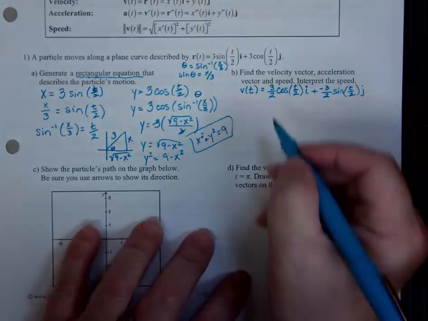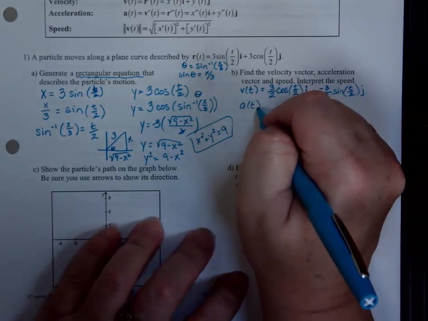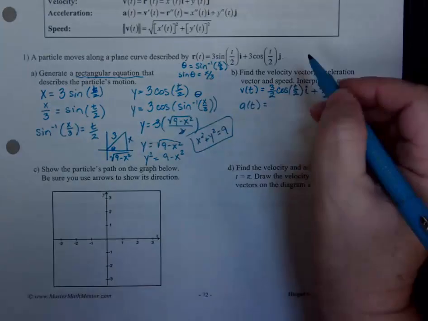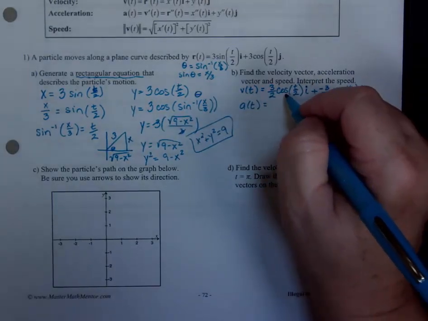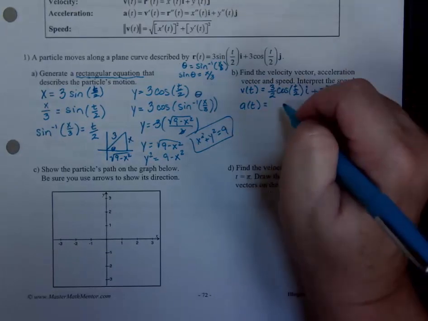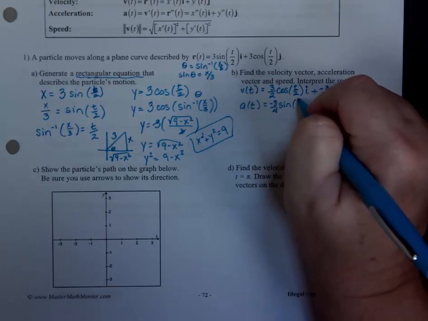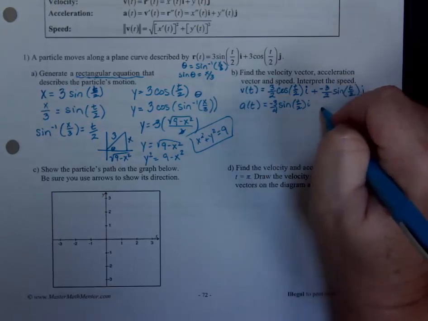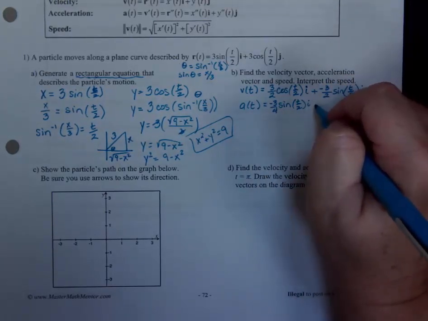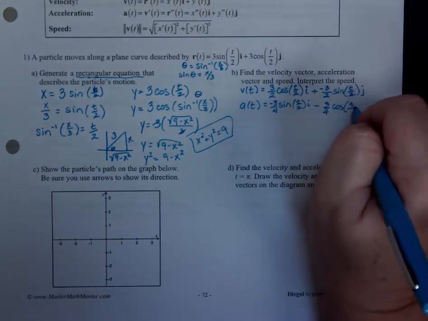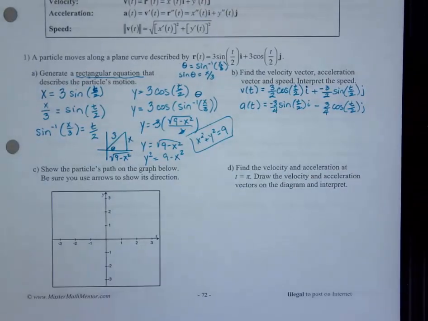Okay. Now we need to do the acceleration vector. So a of t equals. So what do you think I'm going to do with velocity to get acceleration? Take the derivative again, just like we know how to do. So what is it going to be? 3 over 4, but it is negative 3 over 4 sine of t over 2 i minus 3 over 4 cosine t over 2 j.